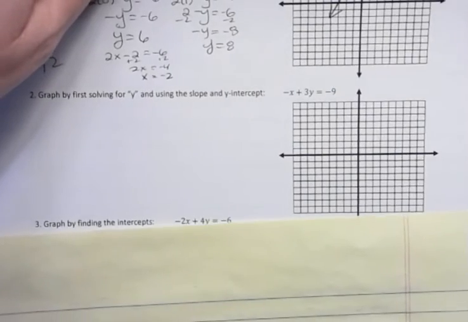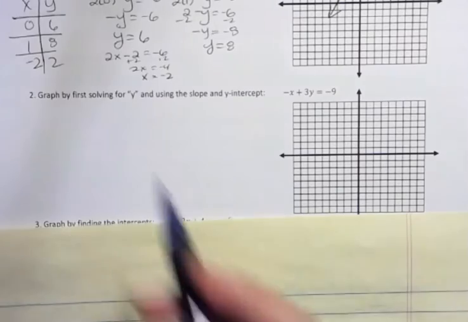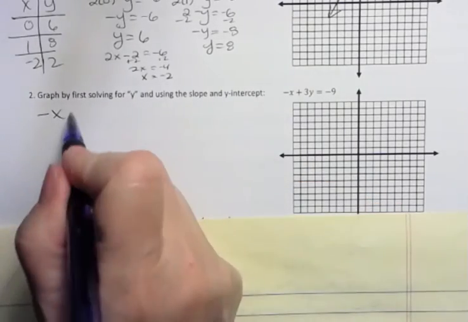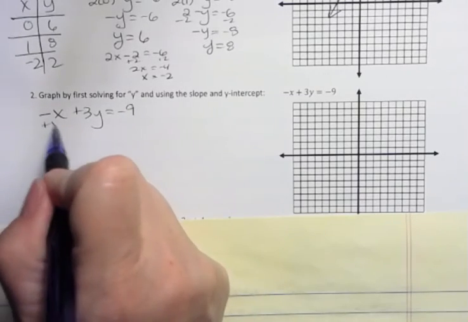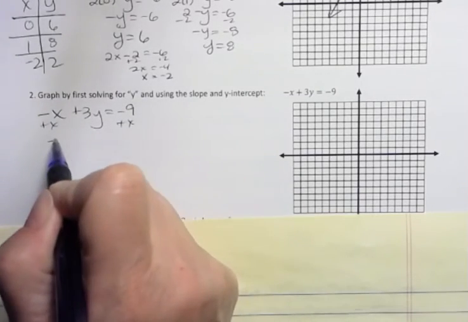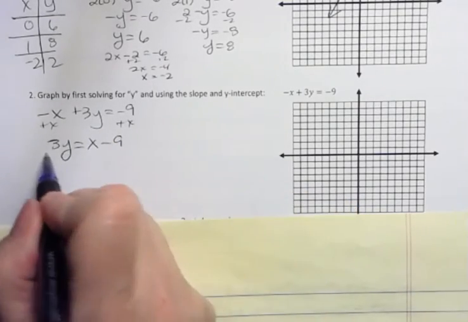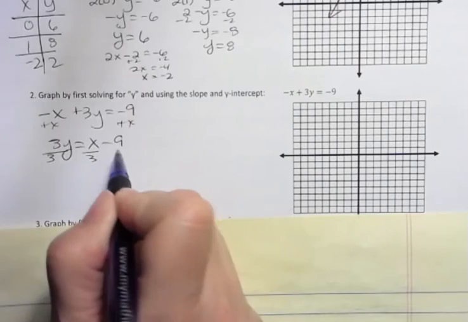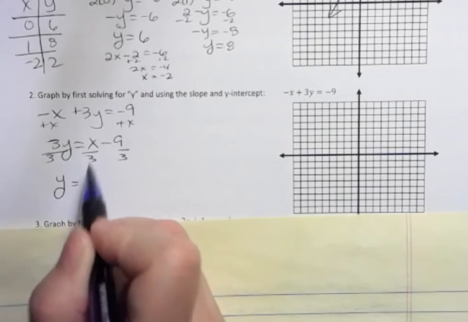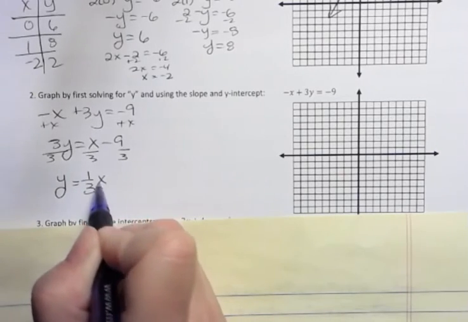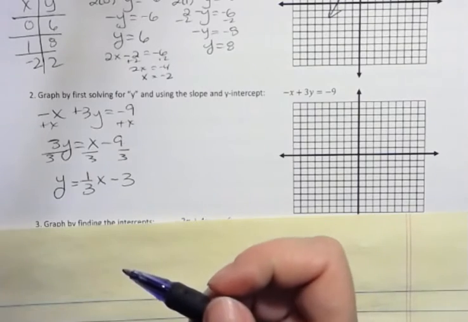In the second one, it says graph by first solving for y and then using the slope and the y-intercept. So let me write my equation here. I'm going to solve for y by adding x to both sides. That gives me 3y equals x minus 9. And then I'm going to divide everything by 3. I'm going to write this differently. So I'm going to say y equals x over 3, which is the same as 1/3 x. And -9 over 3 is -3. So there's my equation solved for y.